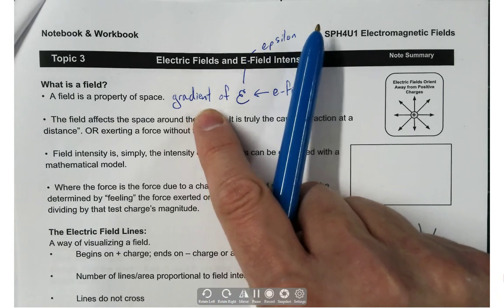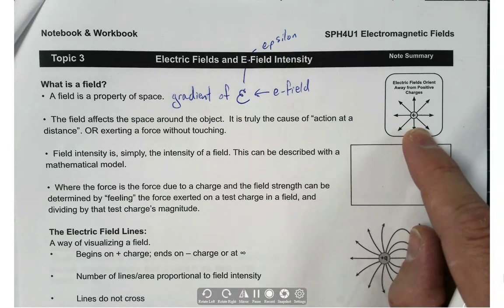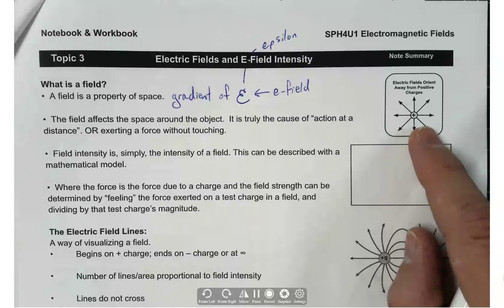Now with gravity, we don't have an orienting away from. We only have an orienting towards gradient. But that's because we only deal with one type of matter. We don't deal with negative matter, if you like, right? Now, if we did have negative matter, and this is something that people have played around with, negative matter would have an opposite field orientation.